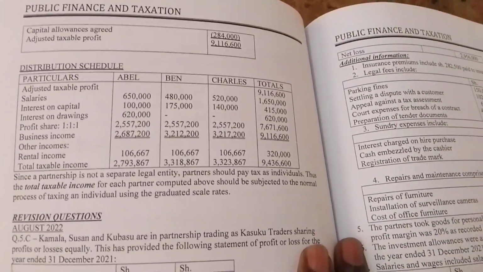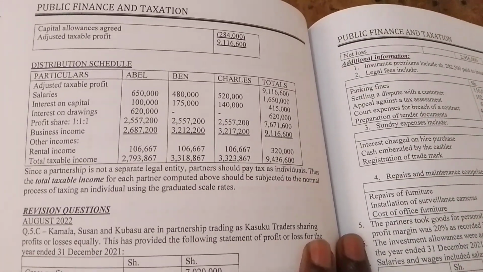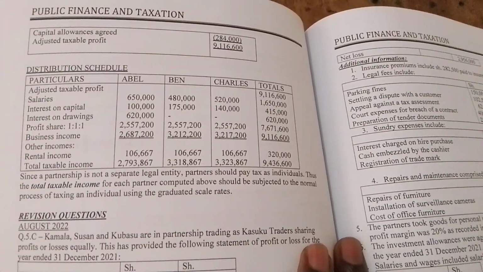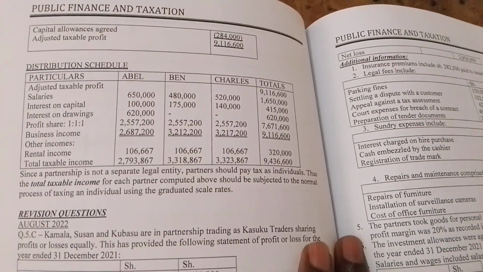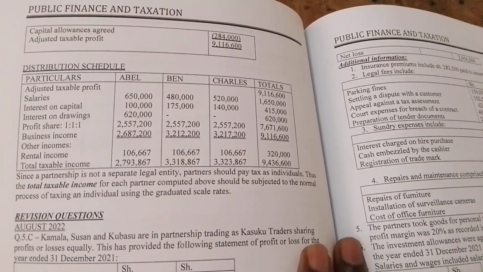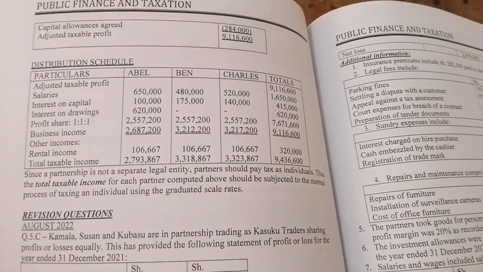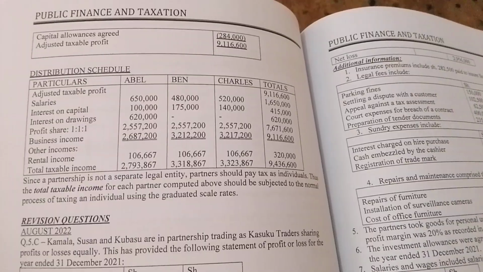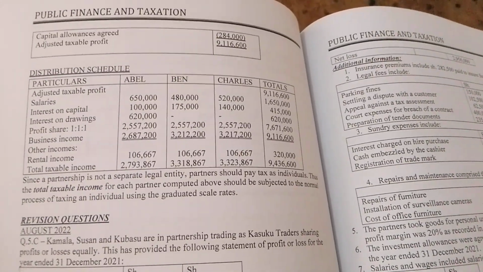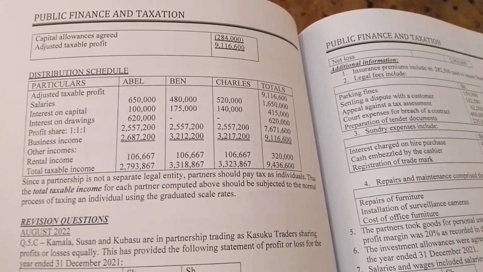Remember here, we have used an indirect method whereby the profit has been calculated. Remember, by calculating the profit or the accounting profit, we earned all the incomes and we less all the expenses.